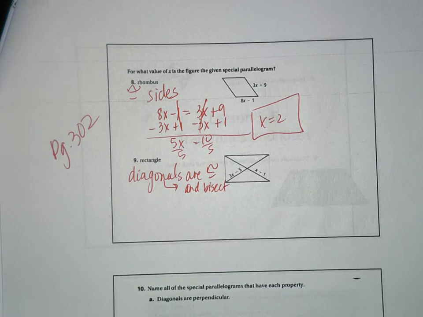Okay, so if you set these equal to each other... Okay, the correct answer is 3.